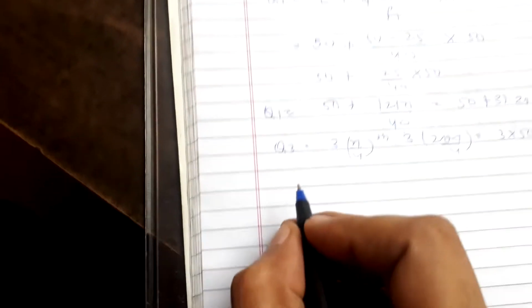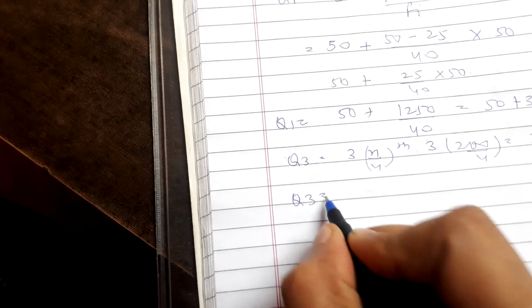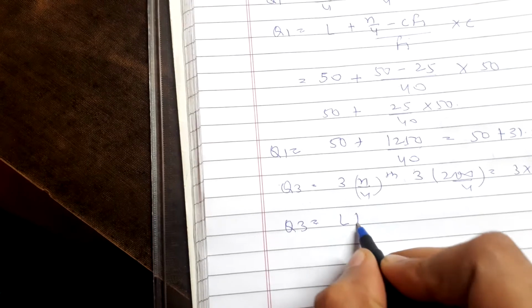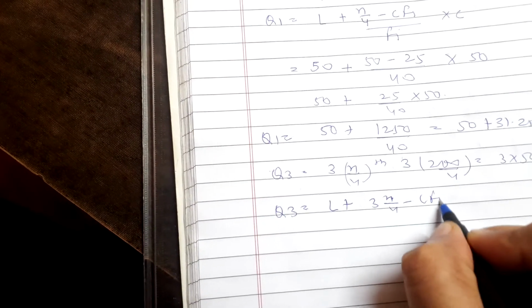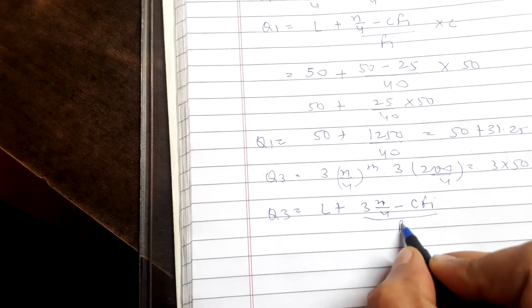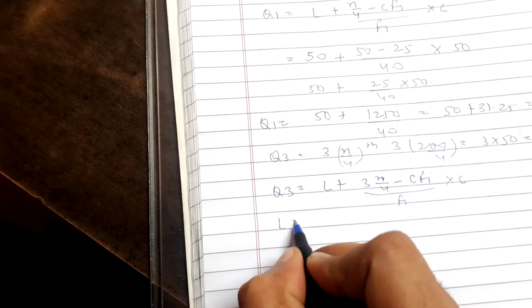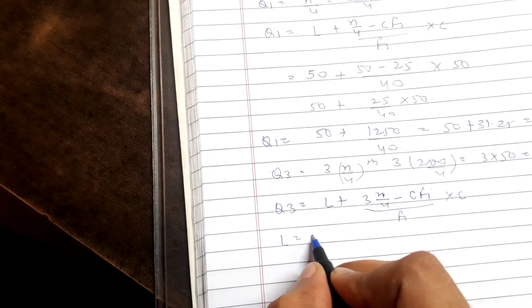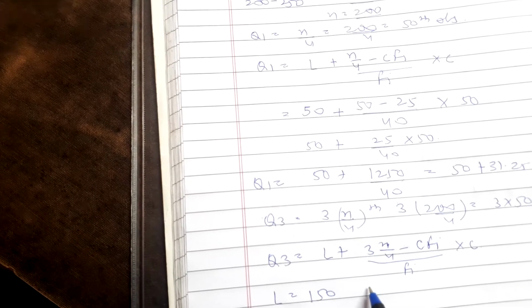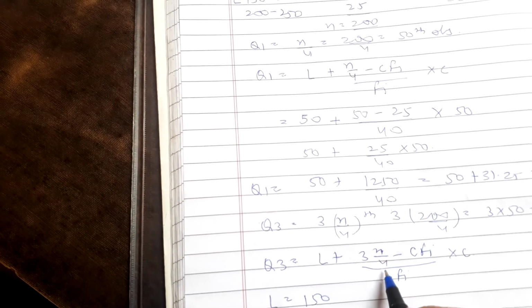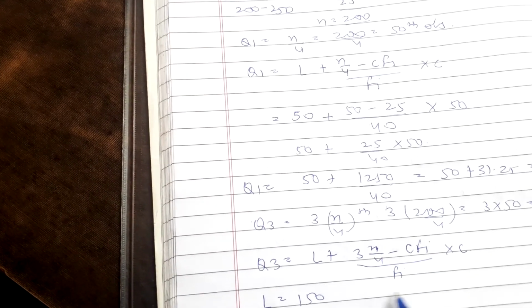So writing the formula for Q3 we get L plus (3n by 4 minus CFI) upon Fi into C. L here is 150 for this model class. The value for 3n by 4 we have got as 150.